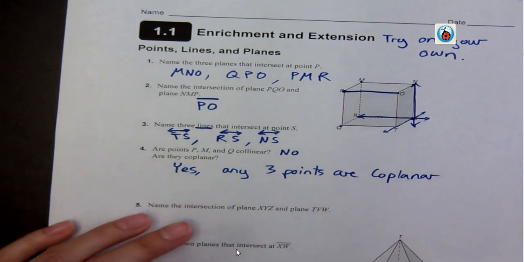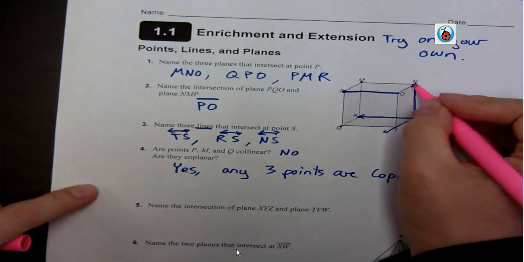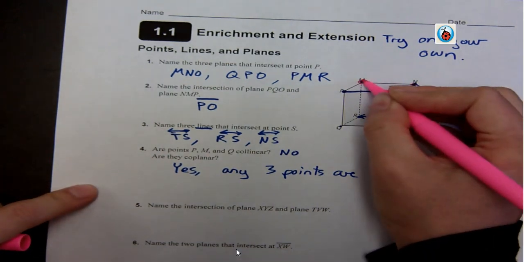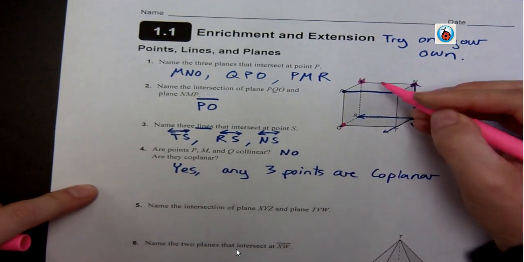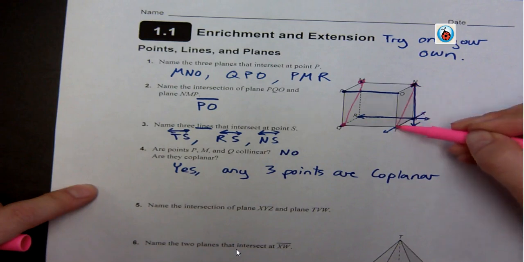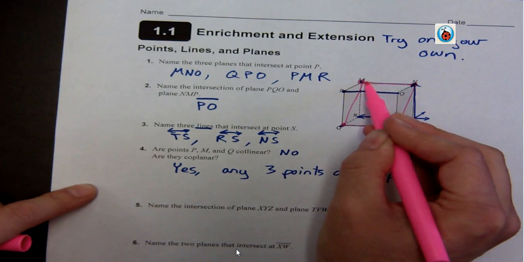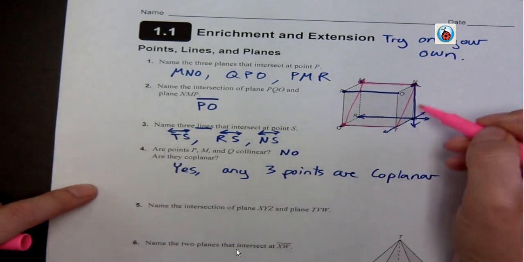Okay, so this is when, again, we're dealing theory, not what's written here. Some people have a hard time seeing this, but if I have N, M, and Q, well, I could, in theory, have a sideways plane coming down like this and filling in the center of that square. And so, yes, they are coplanar by definition, because any 3 points, you could draw a plane through them.